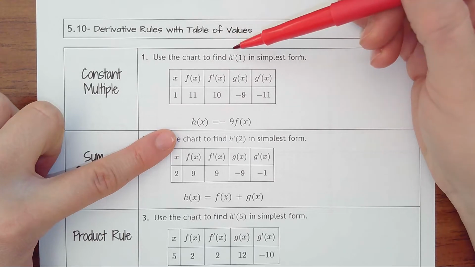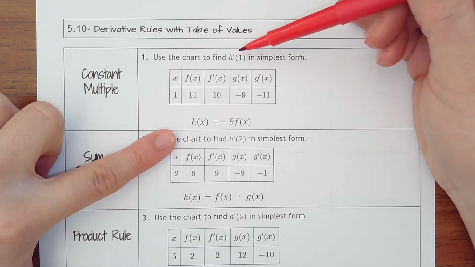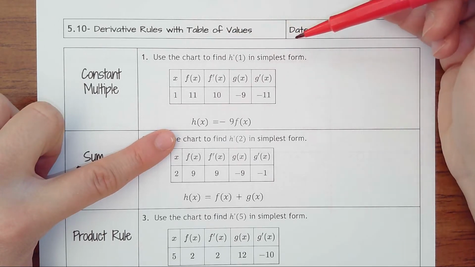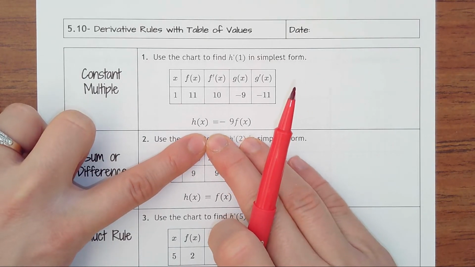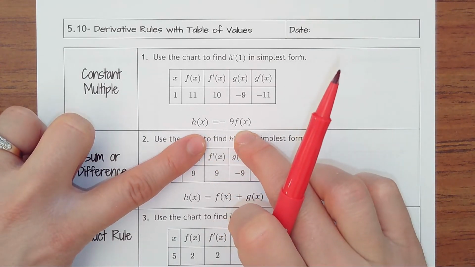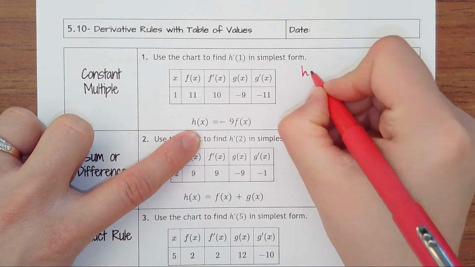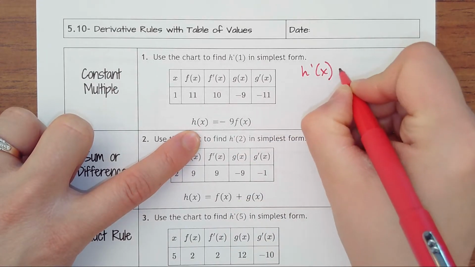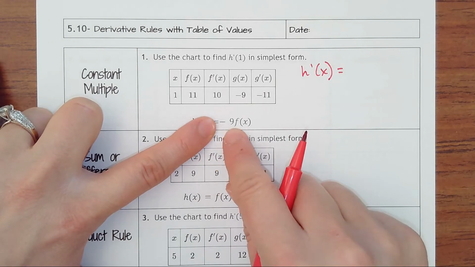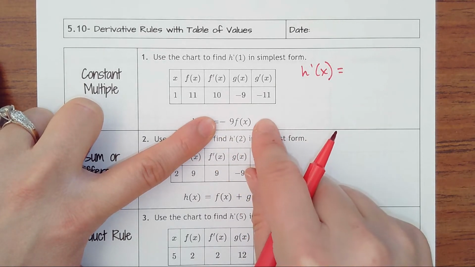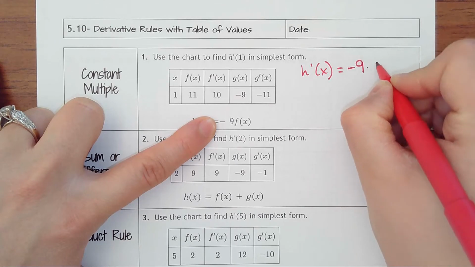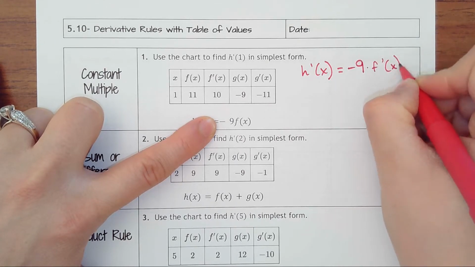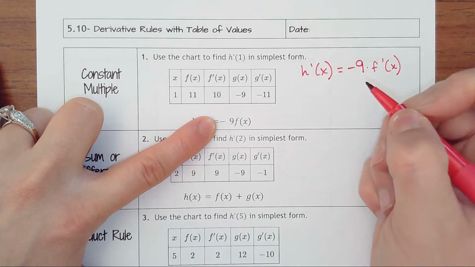Use the chart to find the derivative of h at 1 in simplest form. Here is our function h of x. H of x uses f of x. So let's just think if we were going to find the derivative of h. We just have -9 times our function. So what happens there, it would be -9 times the derivative of f of x. And then I just plug in the number.